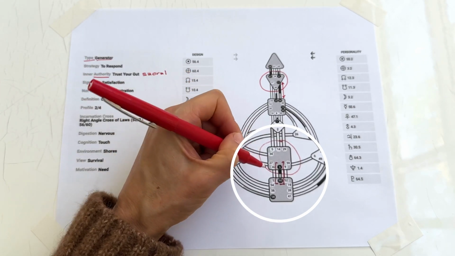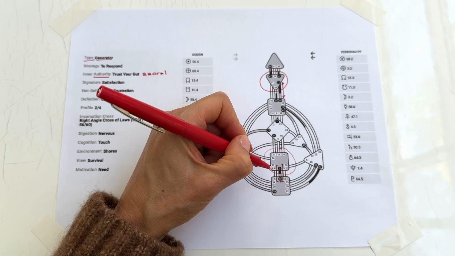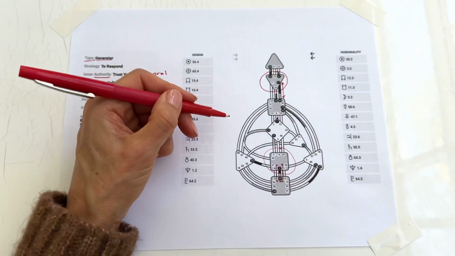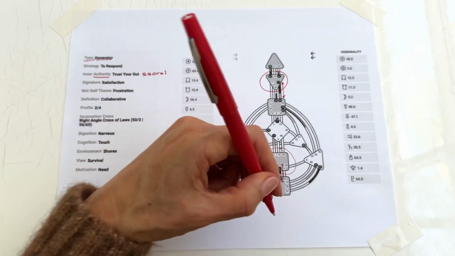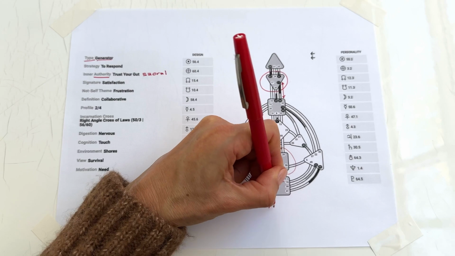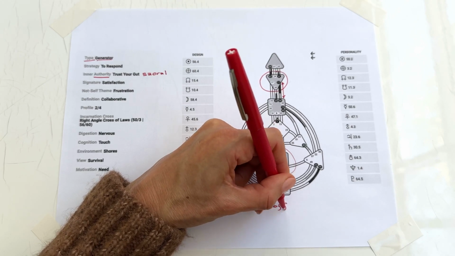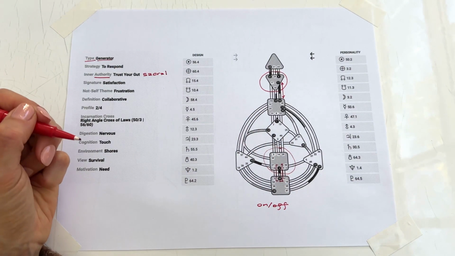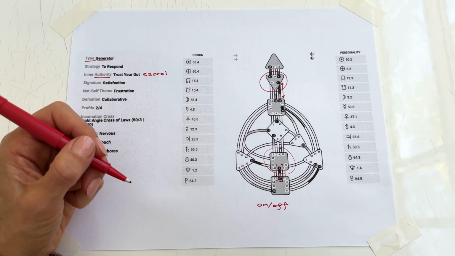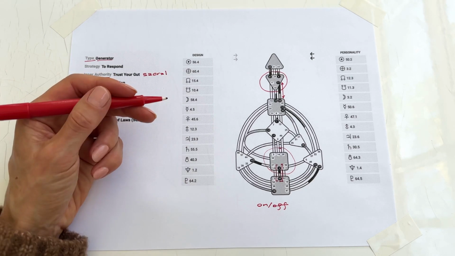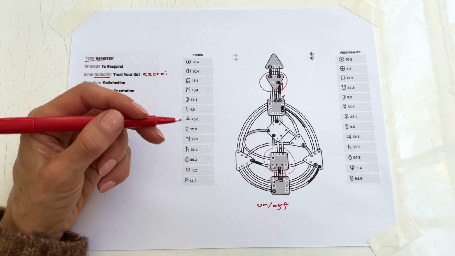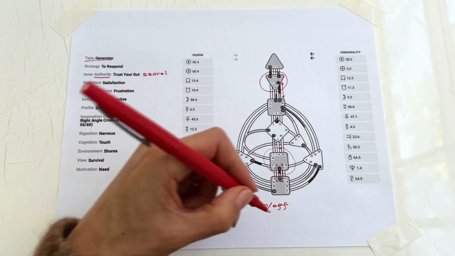If you have this channel in your chart, it influences your entire chart and it creates an on-off rhythm to your life. It means that Harris's life is distinguished by periods when a lot is happening, that would be the on, and then periods when it feels like nothing is happening, that would be the off.